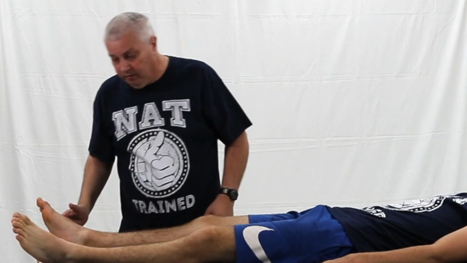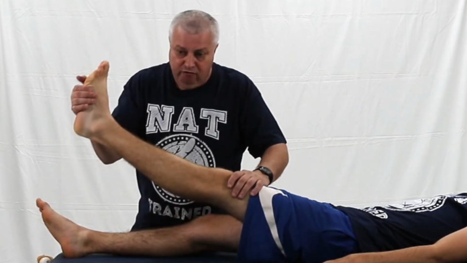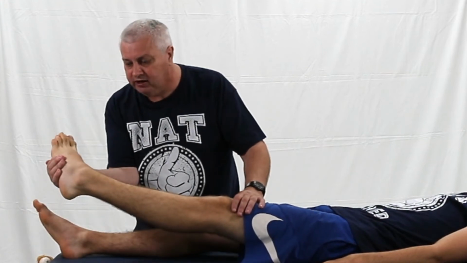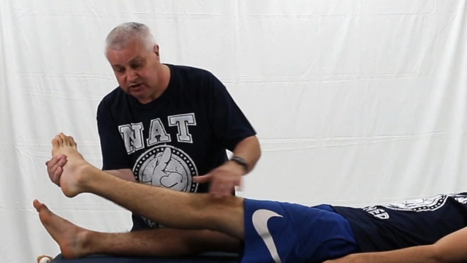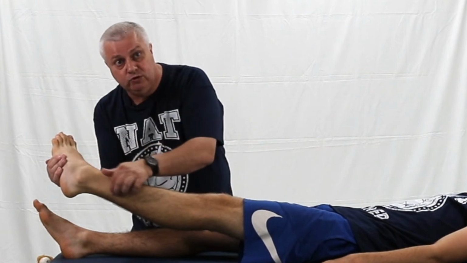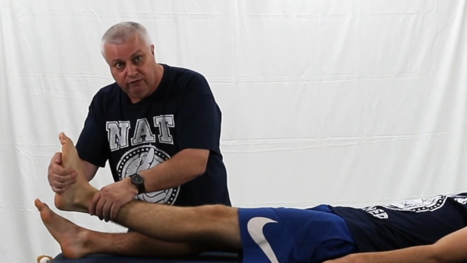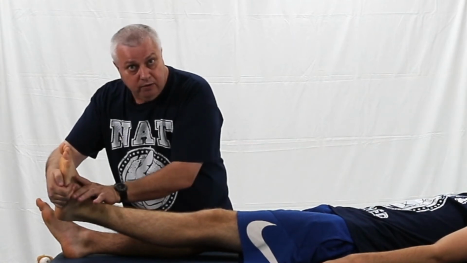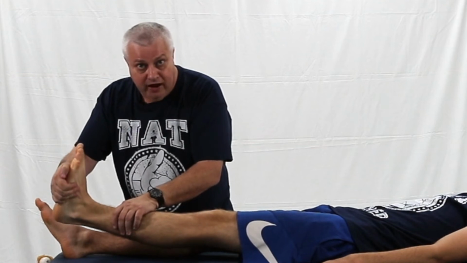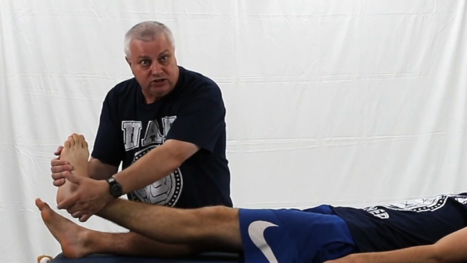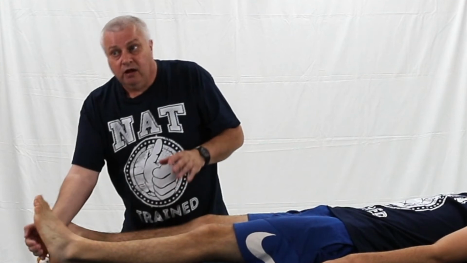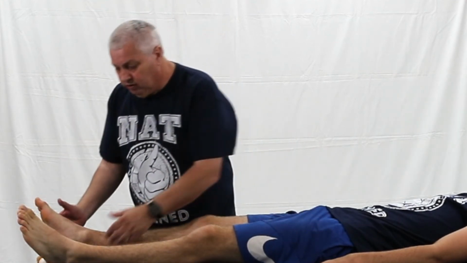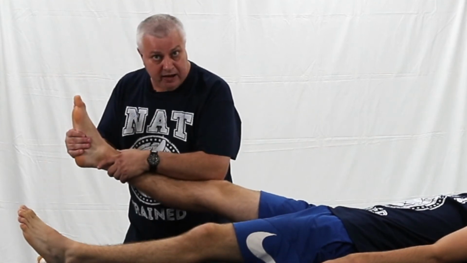For example, as I straight leg raise, now I'll have to do it on this side, but as I straight leg raise, if I plantarflex the foot and invert it, I'm stressing the superficial peroneal nerve. If I dorsiflex and evert it, I'm stressing the tibial nerve. If I dorsiflex and invert, I'm stressing the sural nerve. They give us an indication of what's going on. I will show you there's different ways of handling. I'm just doing this for simplicity as a basic test.